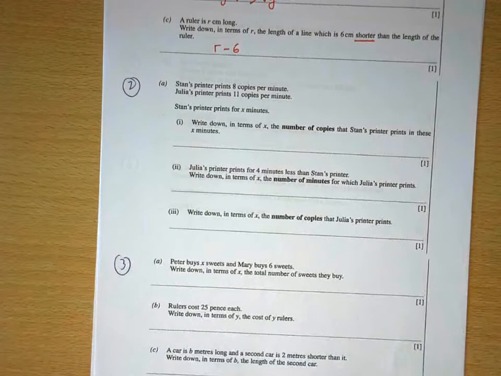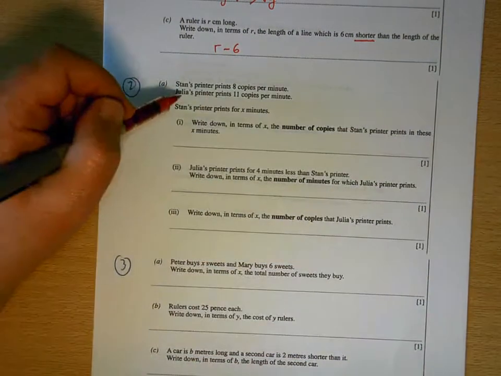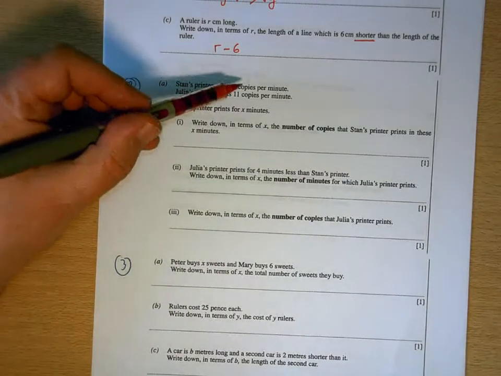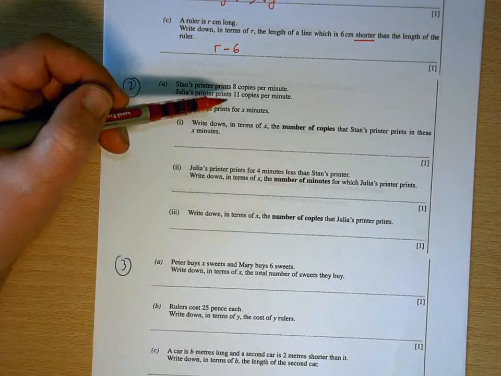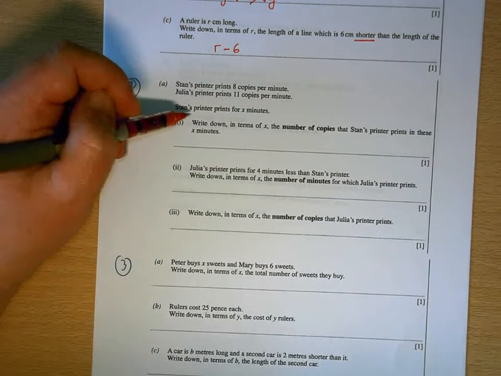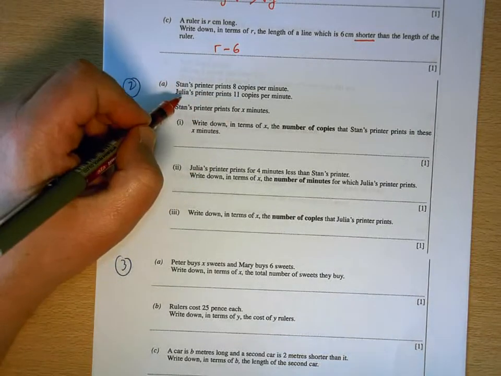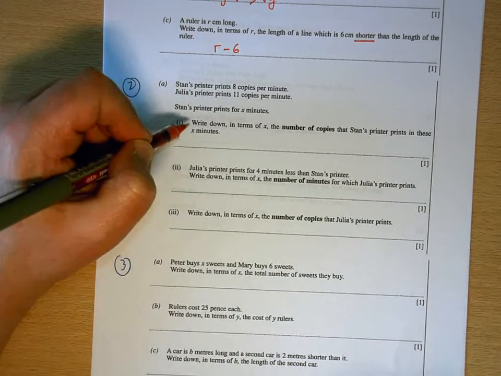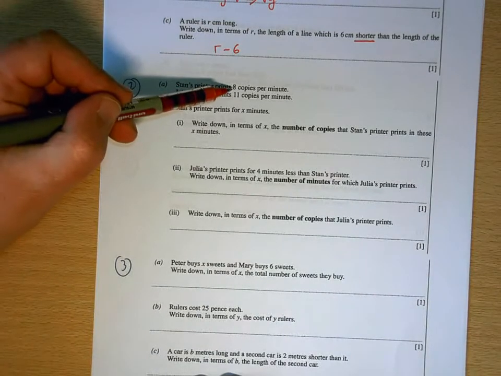Question 2, again, a bit confusing. Lots of information to start with. Stan's printer prints 8 copies every minute. Julia's printer prints 11 copies every minute. Stan's printer prints for X minutes. So forget about Julia's initially, let's just look at Stan's. So every minute Stan's is printing, 8 copies are produced.